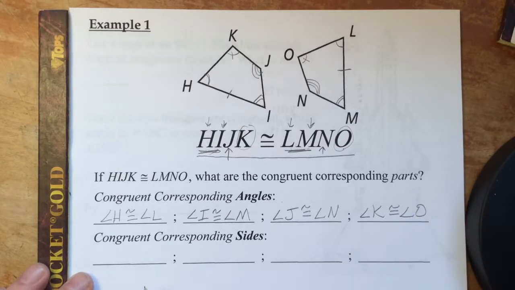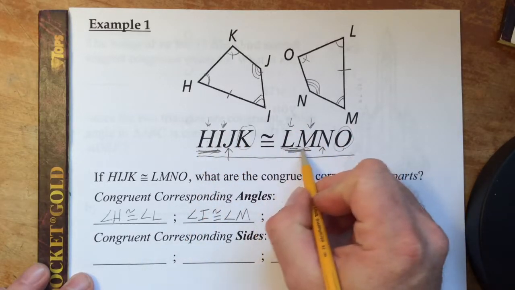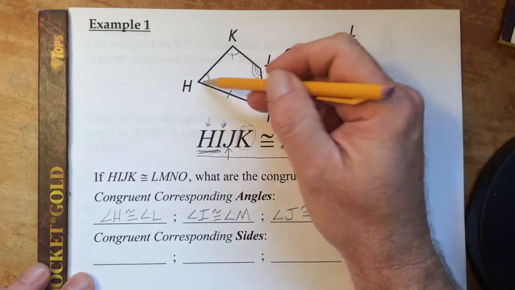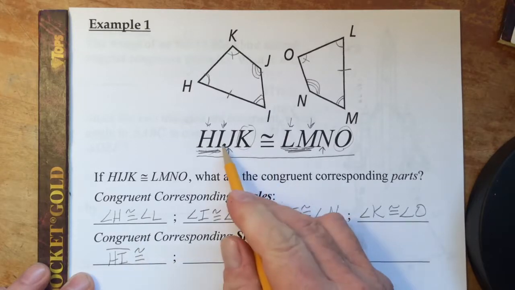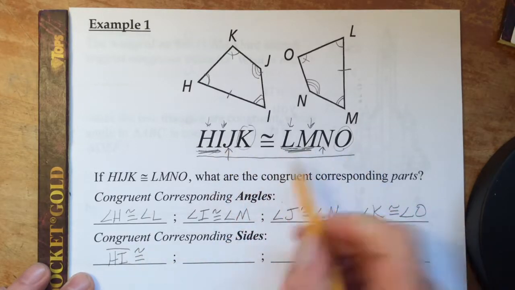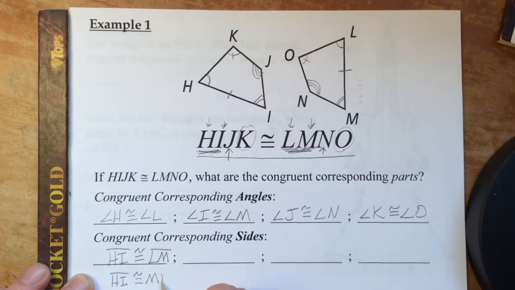Moving on to the corresponding sides, the first pair of sides we'll use is HI, like I mentioned in the previous sample. Segment HI is congruent to segment LM. Be careful. If we were to write segment HI is congruent to segment ML, we would be incorrect.